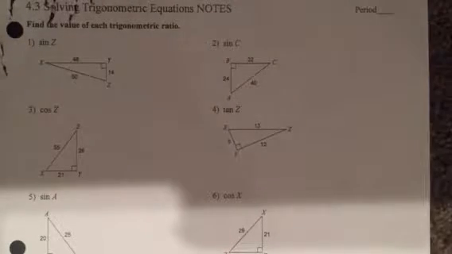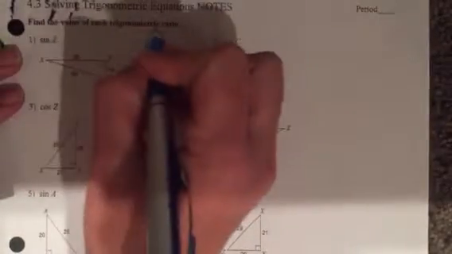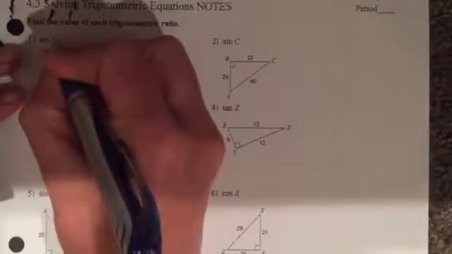Alright, we're going to go over solving trigonometric equations. First, we're going to review setting up ratios. So when I set up and find the value of each trig ratio, I start with the angle given.